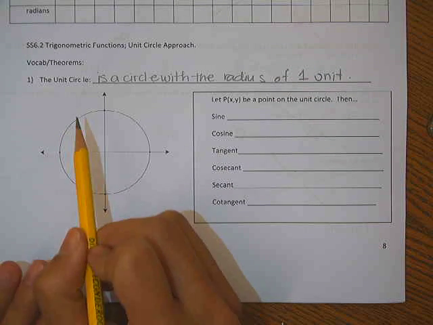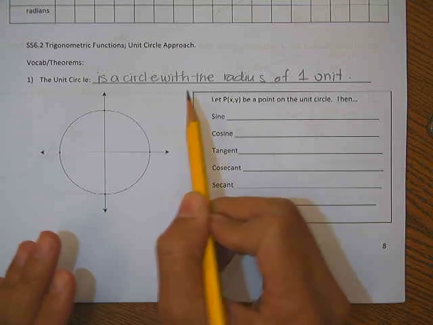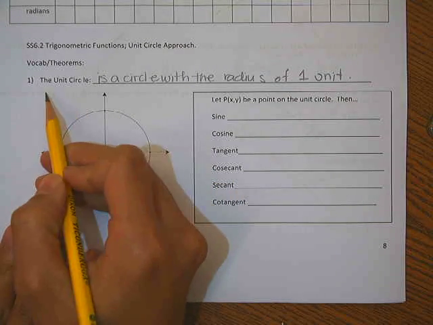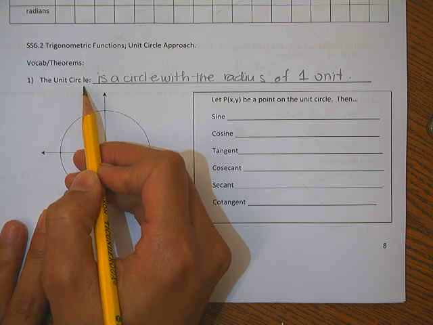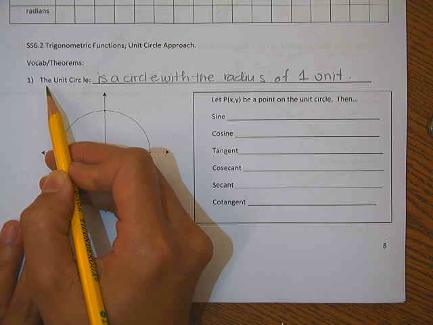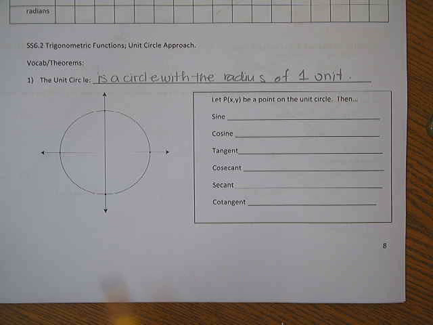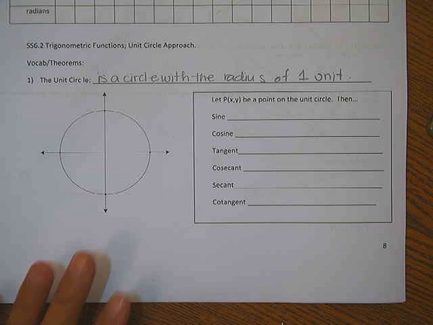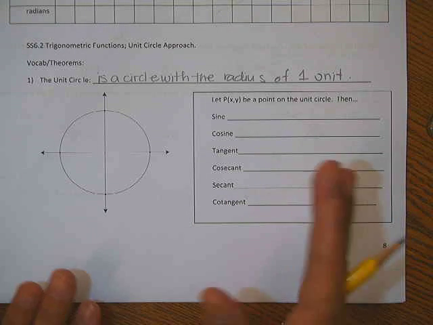Now let's talk about this. This is so important that it has its own name, right? A circle with the radius of 1 unit. I mean, think about this. We're calling it the unit circle. Anytime you put the in front of an item, it's so special, it's kind of giving it its own name. Okay. So let's talk about the unit circle, right? A circle with the radius of 1 unit.